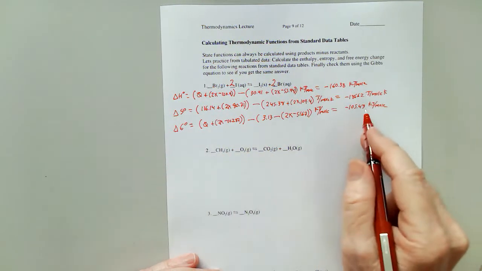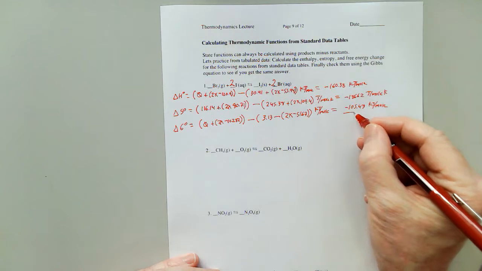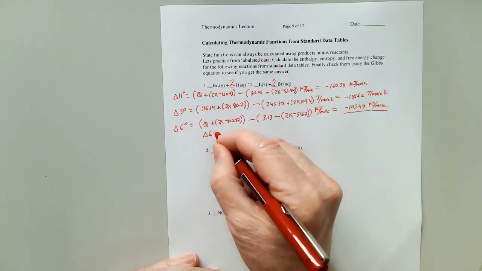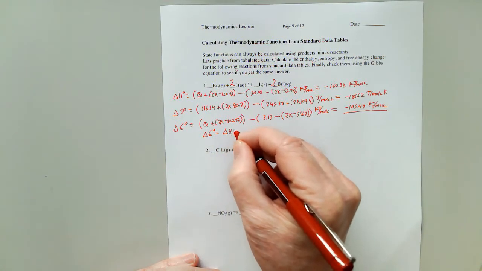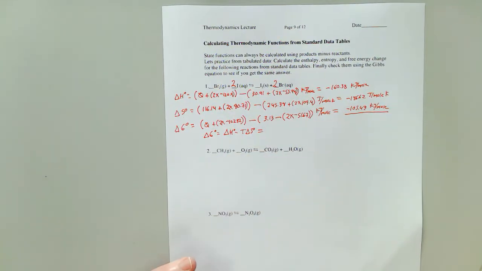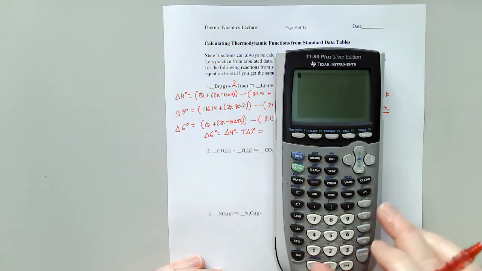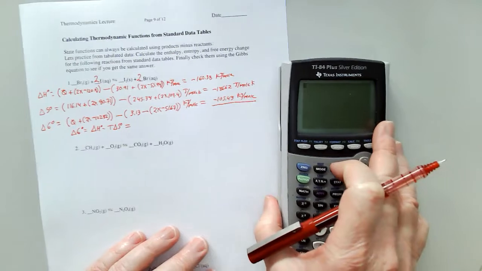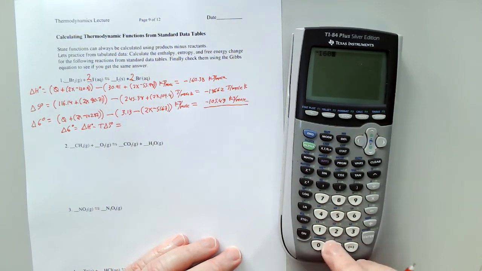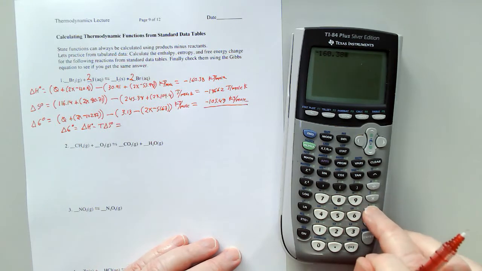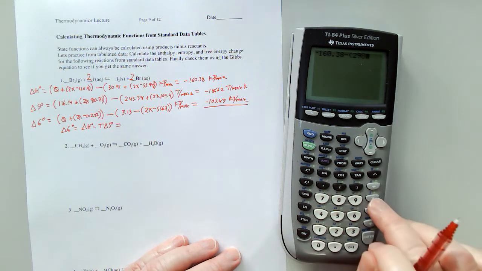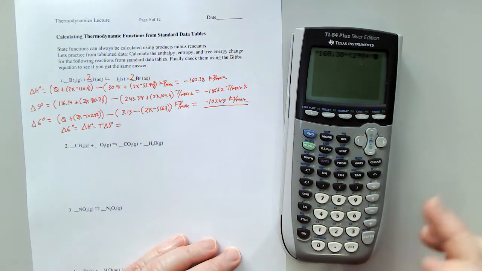Now I want to check if I did this correctly. And I can check it based on that number because I know that delta G naught equals delta H naught minus T delta S naught. So I'm going to plug that into my calculator here. Let's take my value first for delta H naught, which was negative 160.83, minus, I'll do parentheses, 298, that's 25 degrees Celsius, times negative.